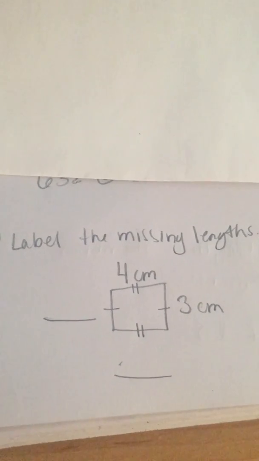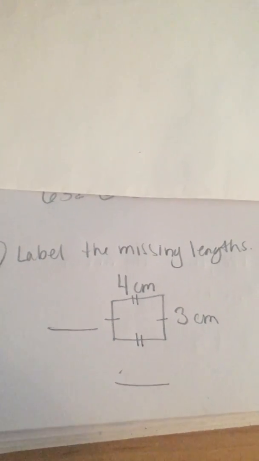Then the last thing that I want to go over is label the missing lengths. So I actually forgot to draw this. Those lines signify that whatever is the same, whatever 2 or 3 have, if it has the same number of lines on the sides, then it is the same length. So we need to fill in this length, this side right here, and we need to fill in right here.